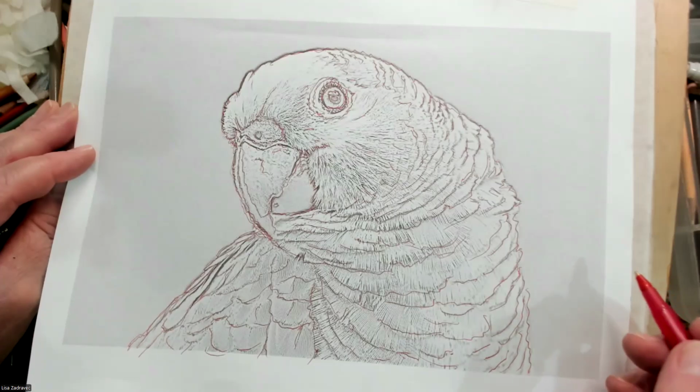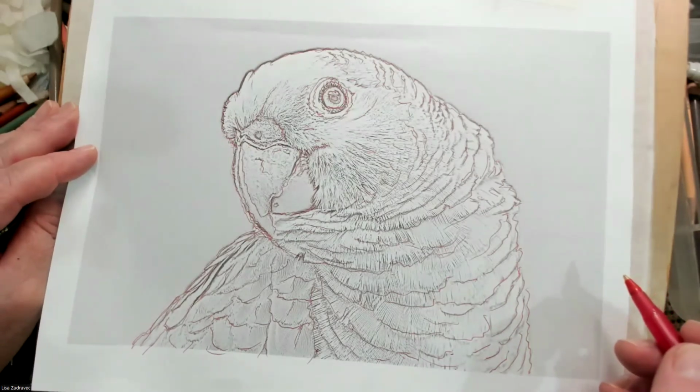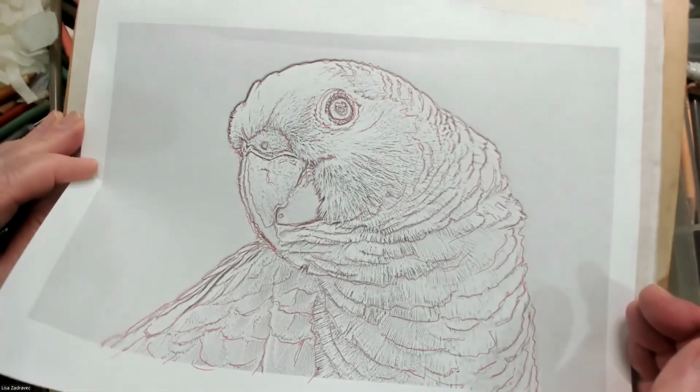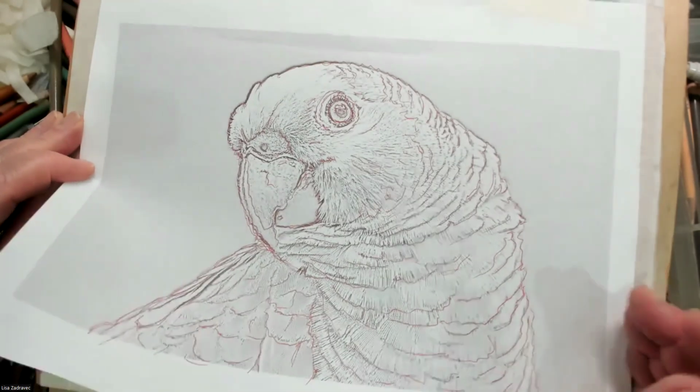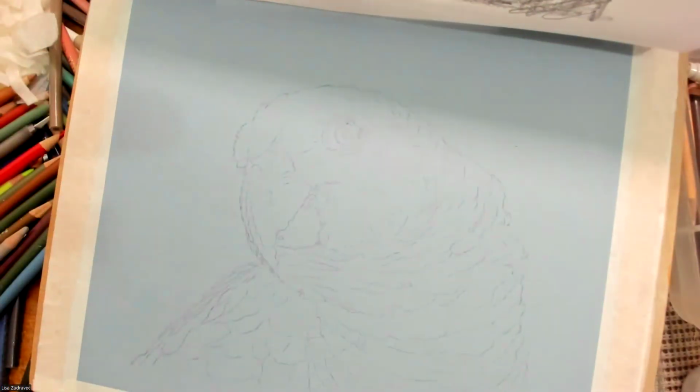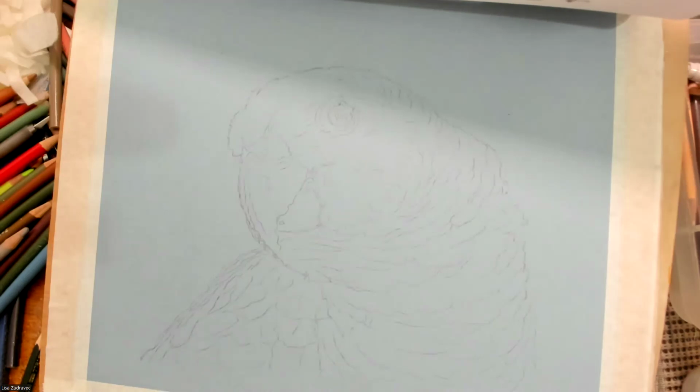But as you go along and you want to do your own, then you want to be able to make your own transfers from your own pictures or pictures that you've taken. And also, if you had something you wanted to add to this, I would do that on a separate sheet and then place that and trace along with that one too.